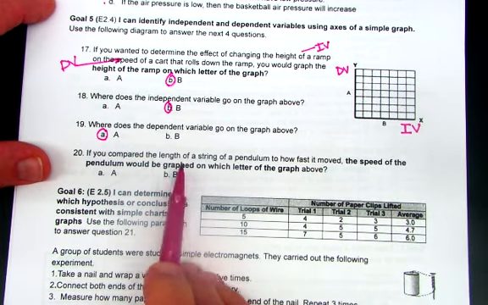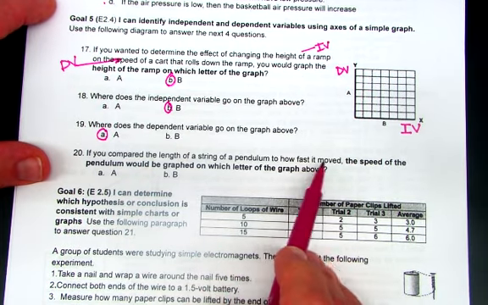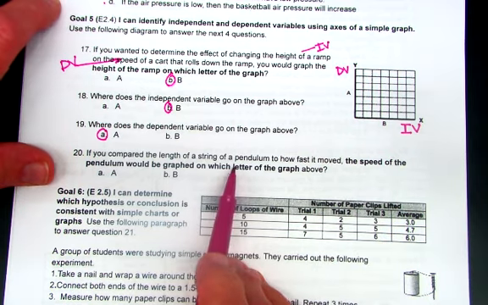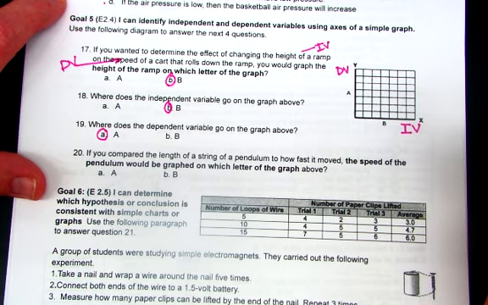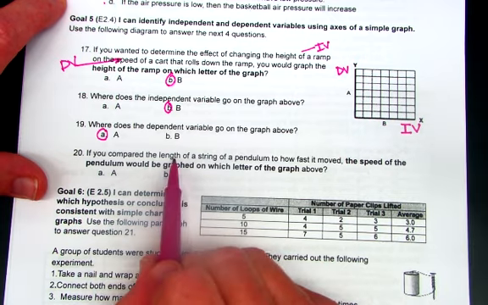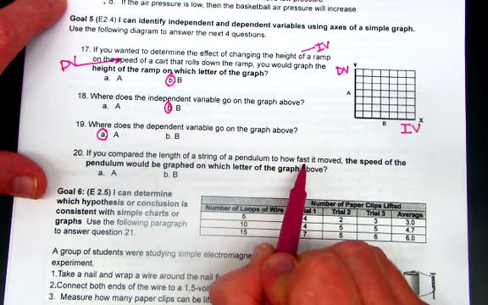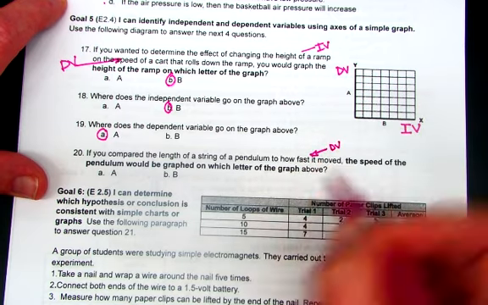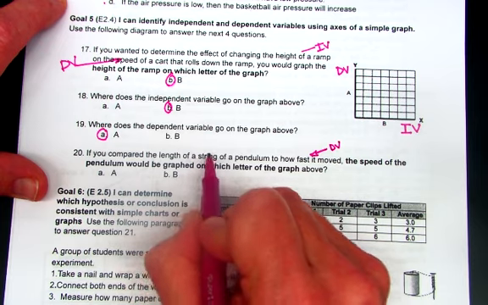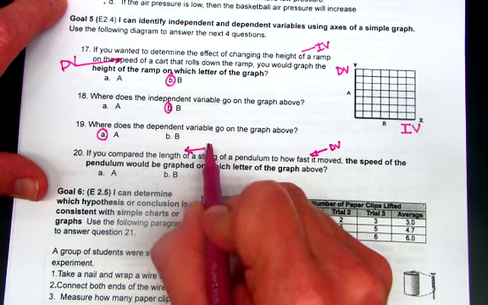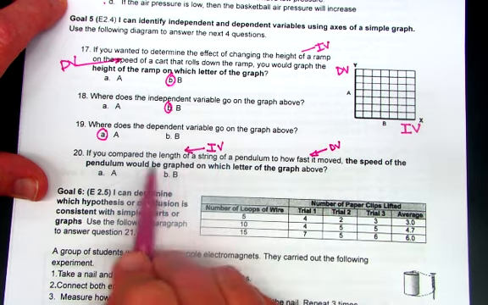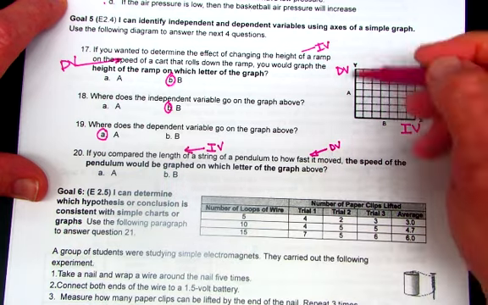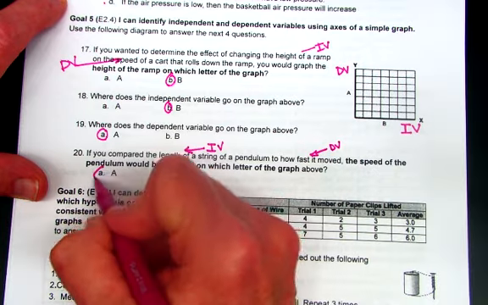If you compared the length of the string of a pendulum to how fast it moved, the speed of the pendulum would be graphed on which letter? So we have to identify independent and dependent variable. So if we compared the length of a string, we would measure how fast it moved. So this is your dependent variable. The independent variable would be how long the string would be. So we would change this. So the speed of the pendulum, which is how fast it moved, has to be on the dependent variable axis, which is the y-axis. So it would be on A.